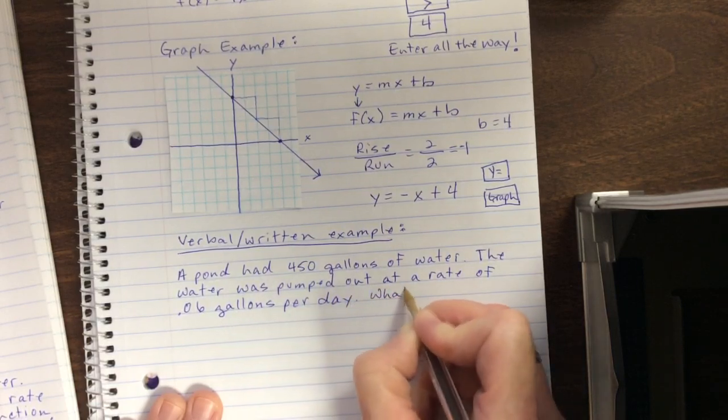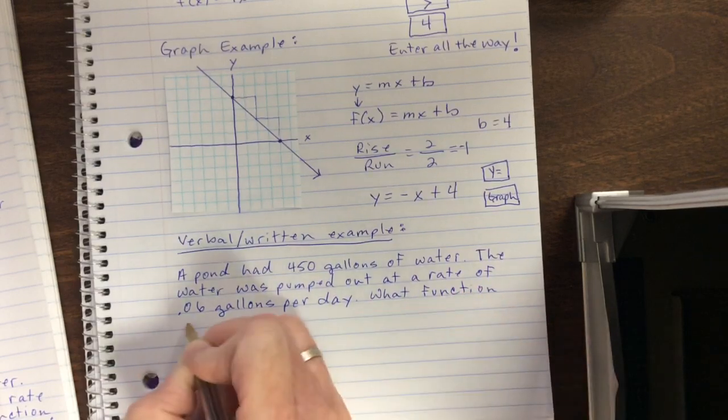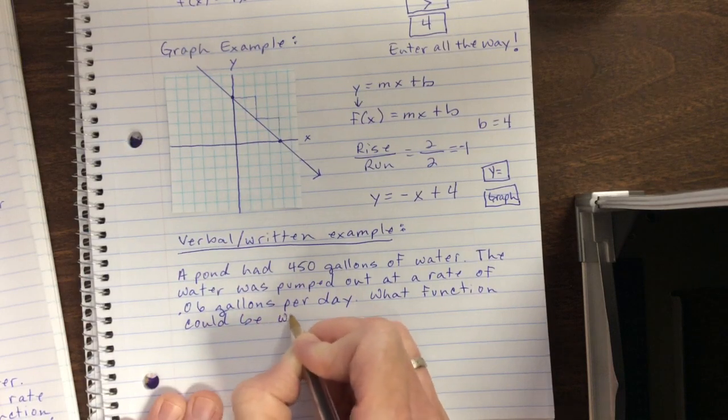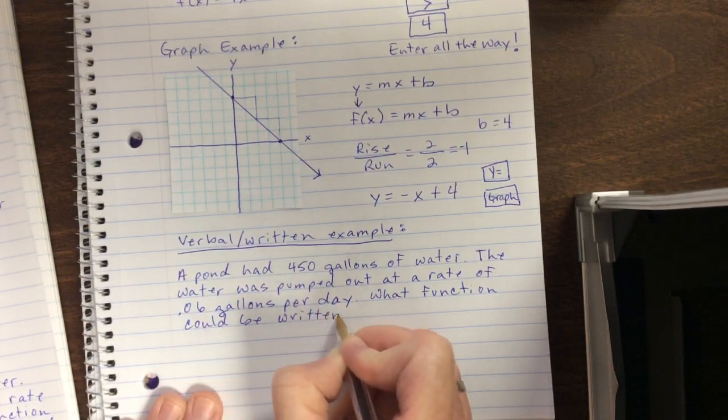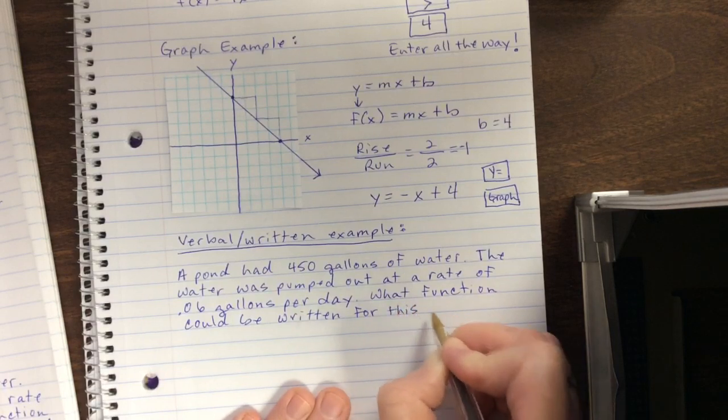What function could be written for this situation?